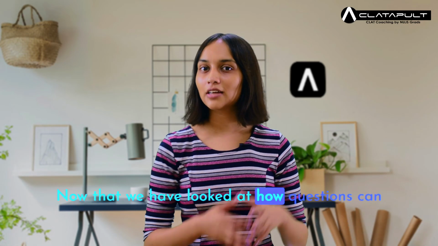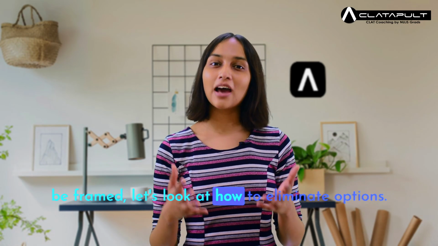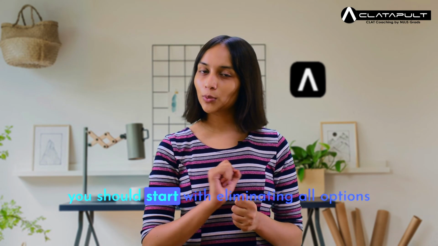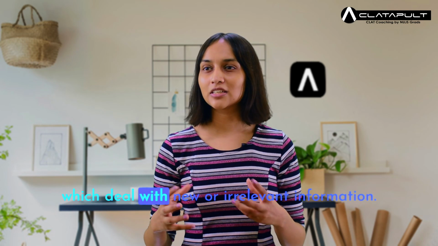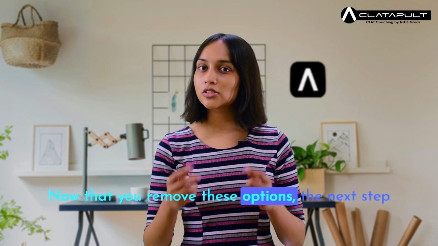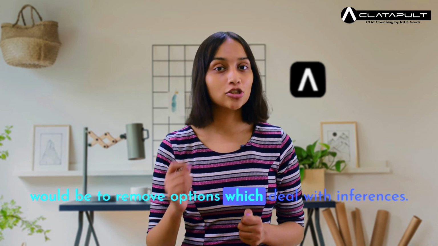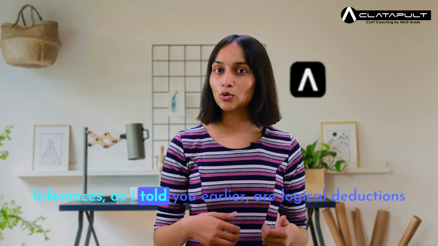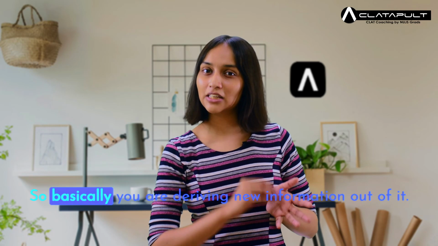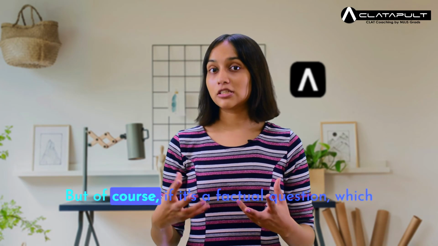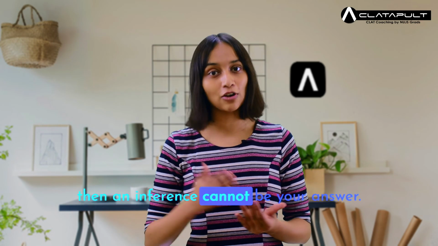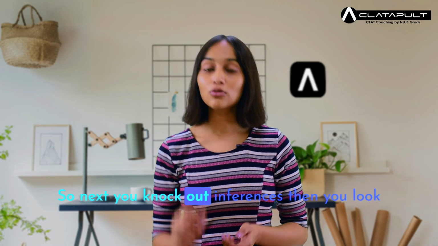Now that we have looked at how questions can be framed, let's look at how to eliminate options. So when it comes to eliminating options, you should start with eliminating all options which deal with new or irrelevant information. Now that you remove these options, the next step would be to remove options which deal with inferences. Inferences, as I told you earlier, are logical deductions based on the information given in the passage. So basically, you're deriving new information out of it. But of course, if it's a factual question which is asking you about what is explicitly stated, then an inference cannot be your answer. So next, you knock out inferences.